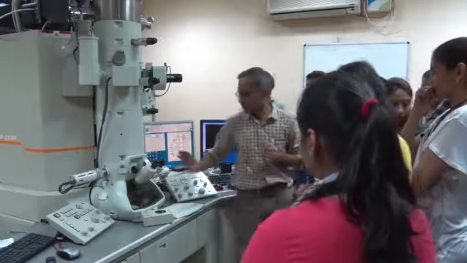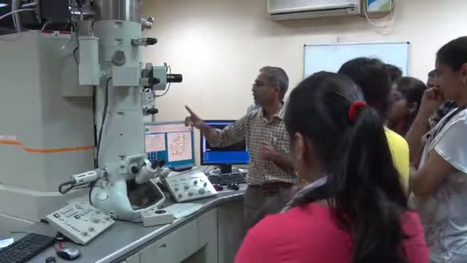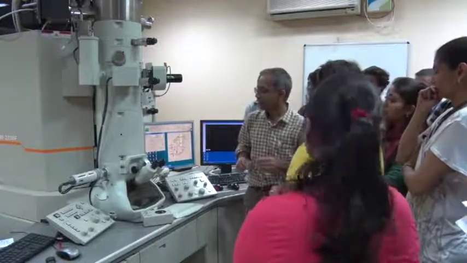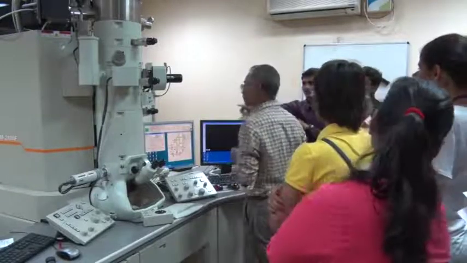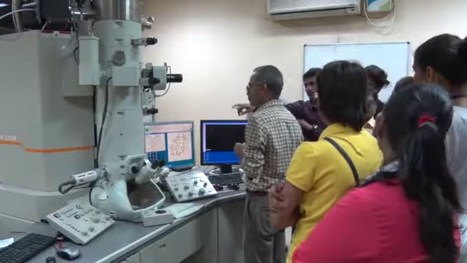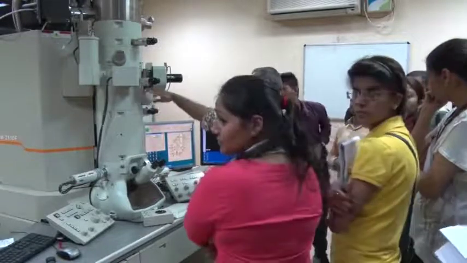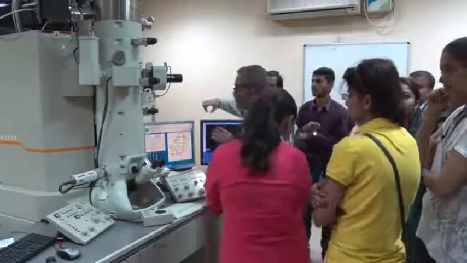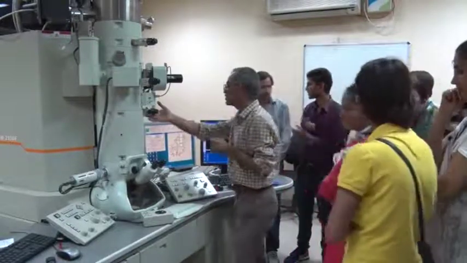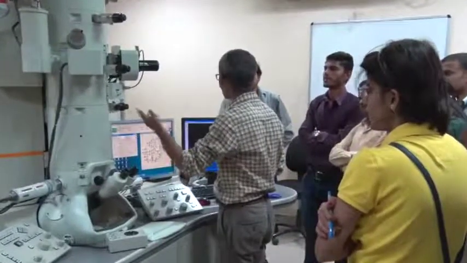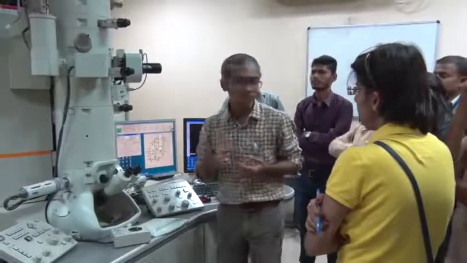Okay, so I think this is more or less explained. Up to here we can use in diffraction mode from that aperture. Which one? This one. This is not the diffraction aperture. This is called selected area aperture. So that's what we were trying to explain.